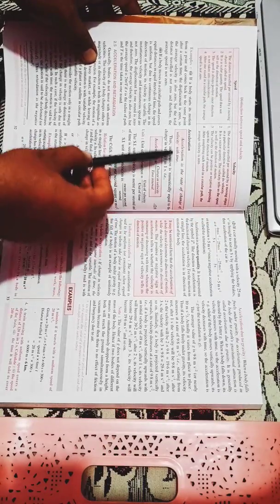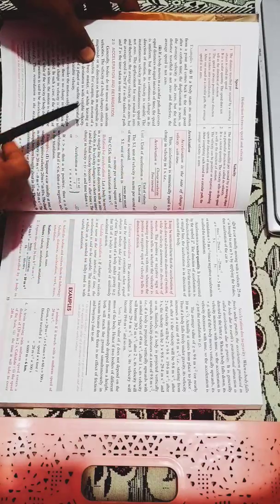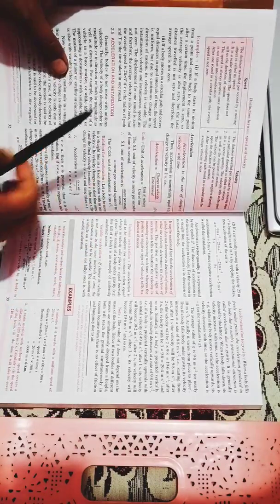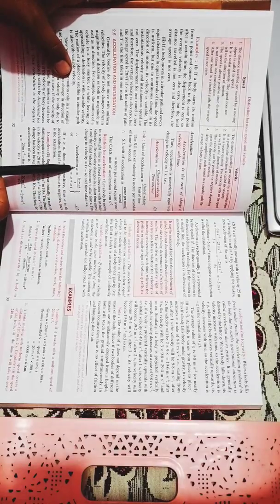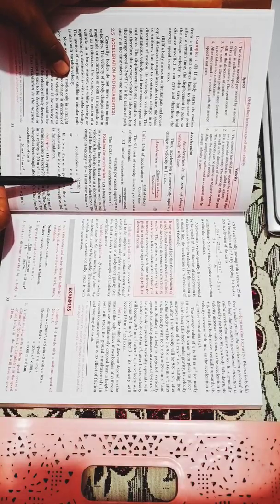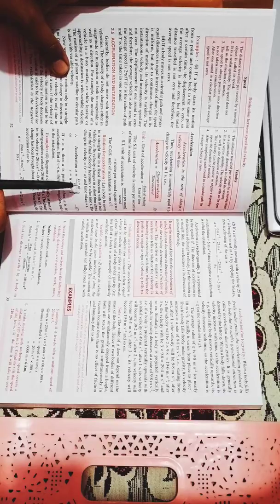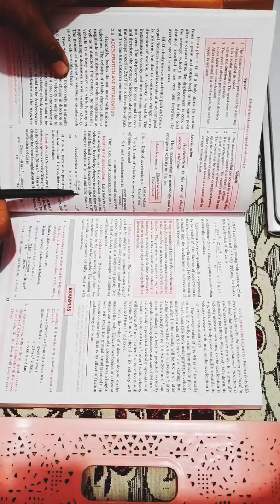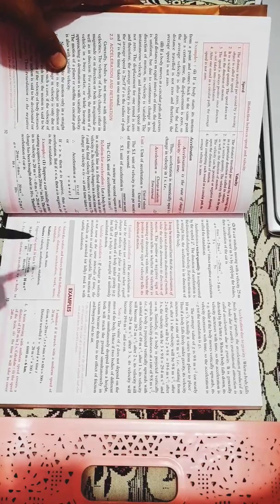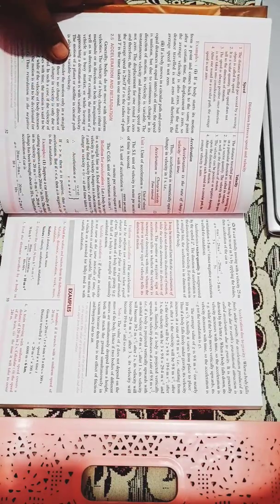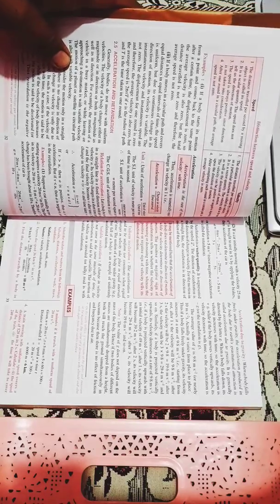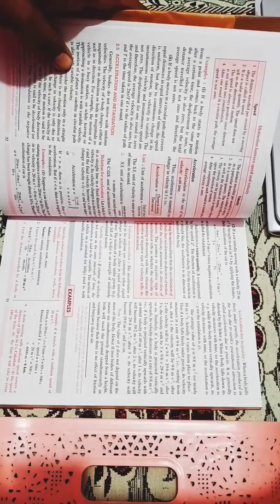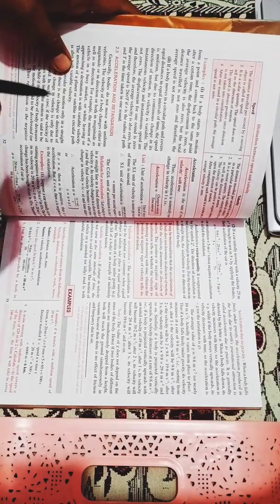Acceleration is the rate of change of velocity with time. In numerical relation, acceleration is denoted with a, final velocity with v, and initial velocity with u, divided by t. So acceleration becomes (v minus u) by t. And what is retardation? Retardation means negative acceleration, that is, when the speed decreases, at that time we say it is retarding.